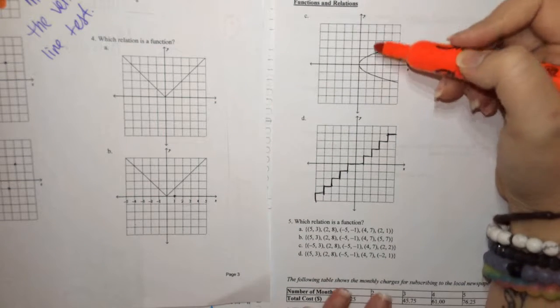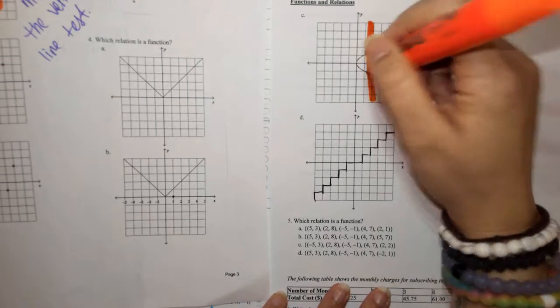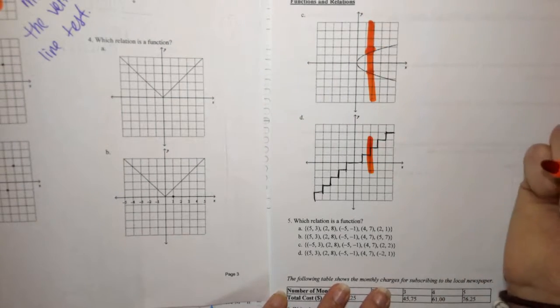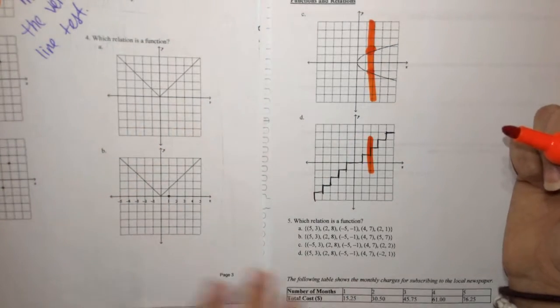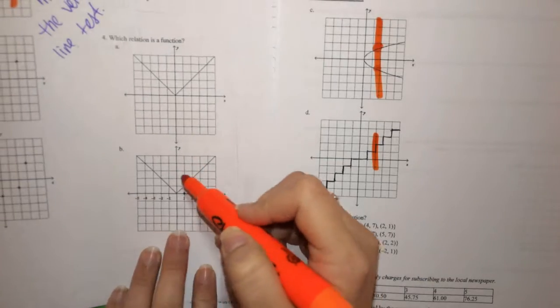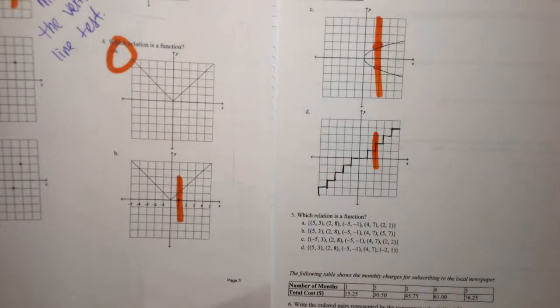Alright, so on C, if we draw a vertical line through that, how many times does it hit it? Twice. So that's not a function. What about this guy? Twice. That has a vertical line, so that's not a function. What about B? We have a dot under that. Twice. Alright, so the answer is A. Yay!